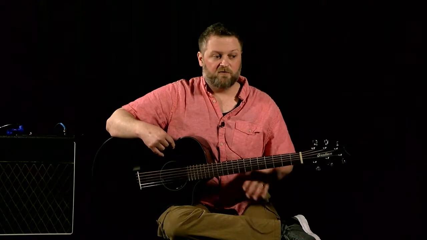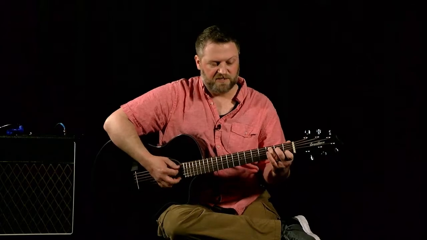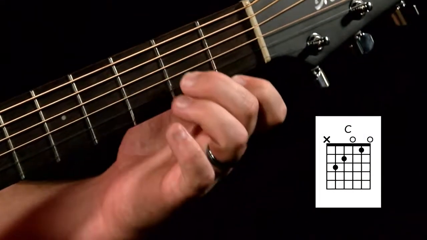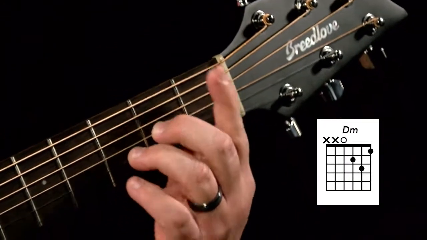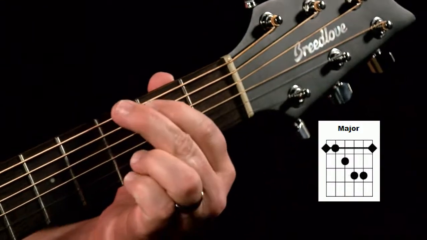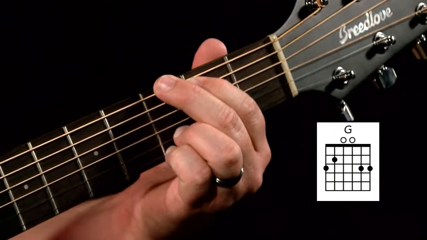the chorus. So for the chorus, we're going to learn these chords first as open chords. It'll be C for 2 beats. Then you're going to go to an open D minor chord. Drop it down to a full bar chord F, and then to a G chord. That whole thing repeats, 2 beats each.